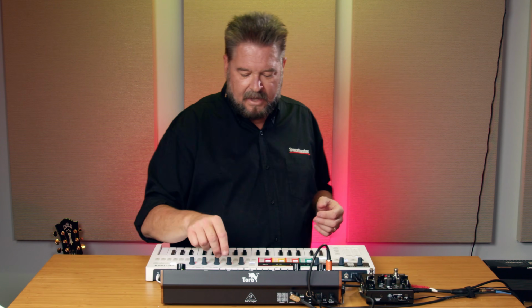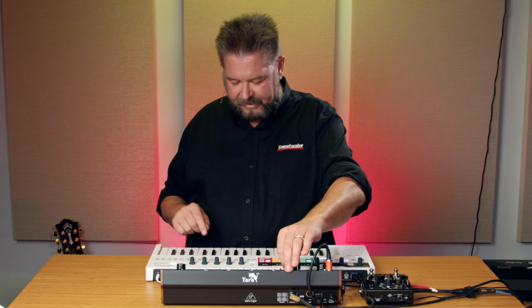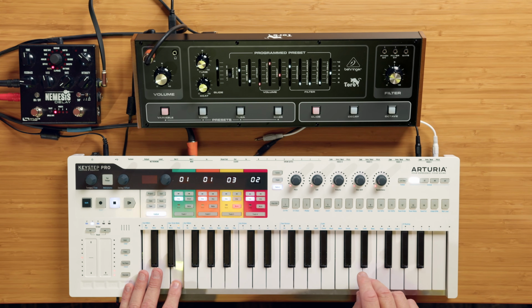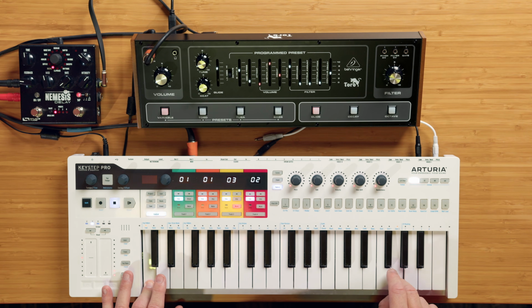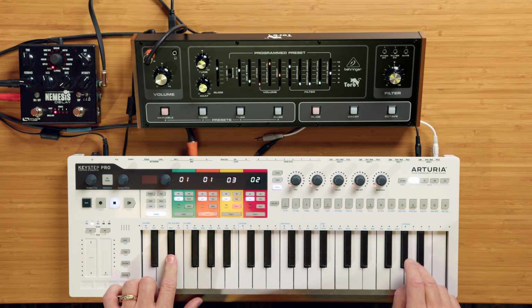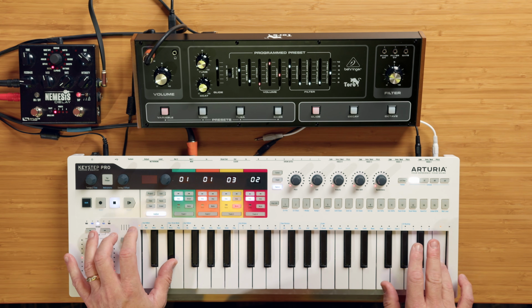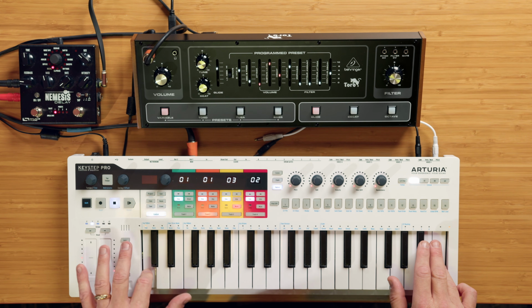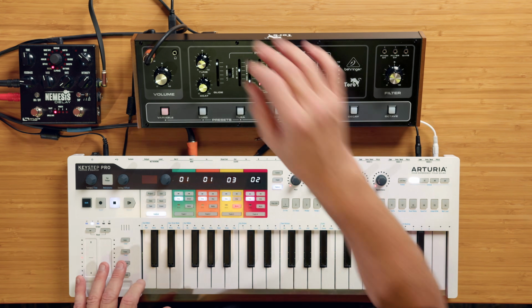And then we talked about glide. If I turn it on, all of a sudden I can glide from note to note. And here's the slowest.